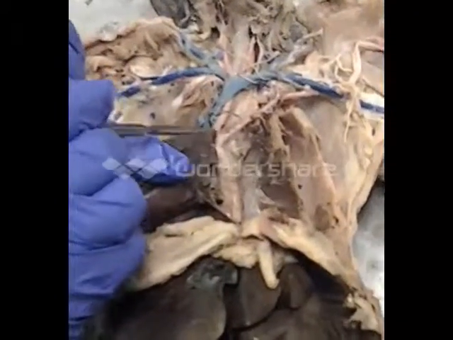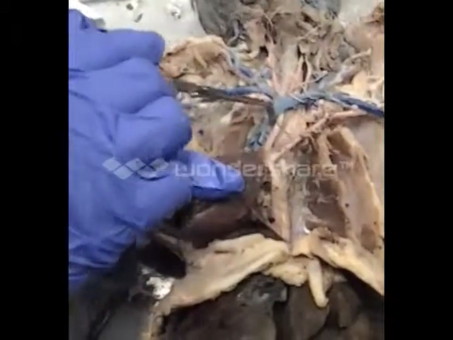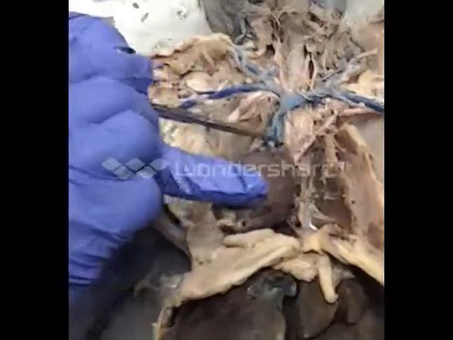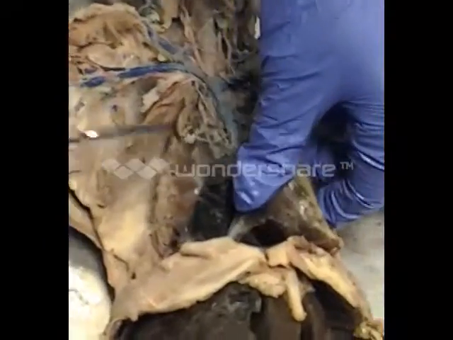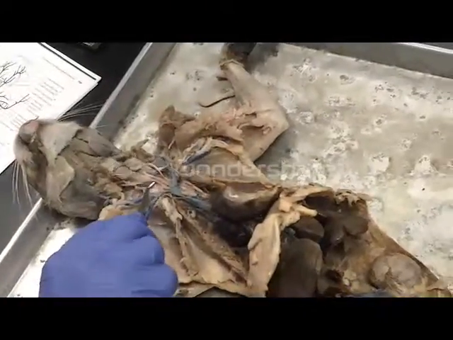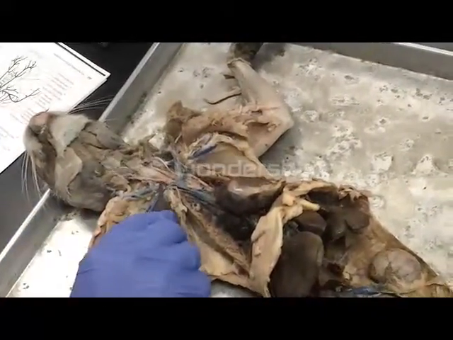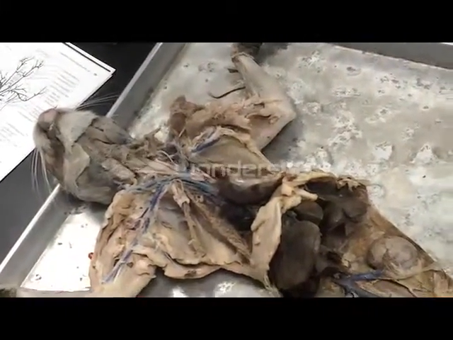Aortic arch, subclavian, brachiocephalic, superior vena cava, azygos. You can't see the carotid, which is with the head, and the axilla is your armpit.